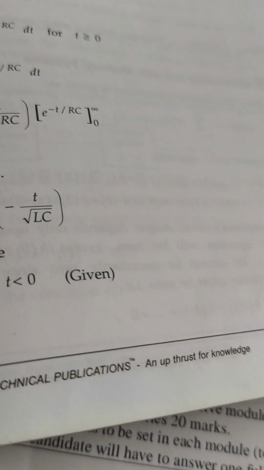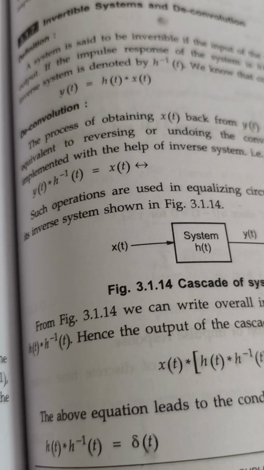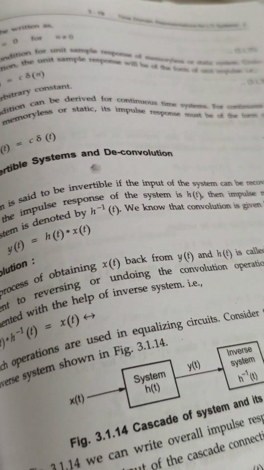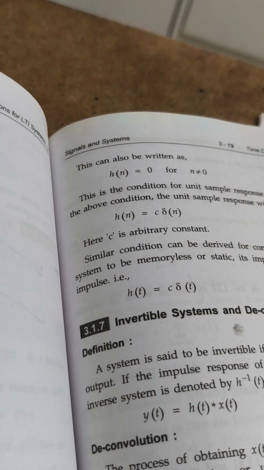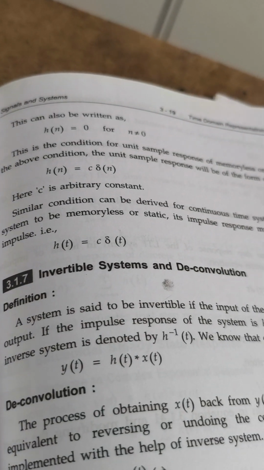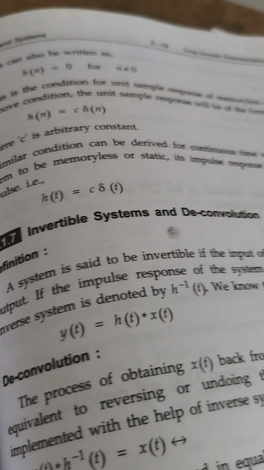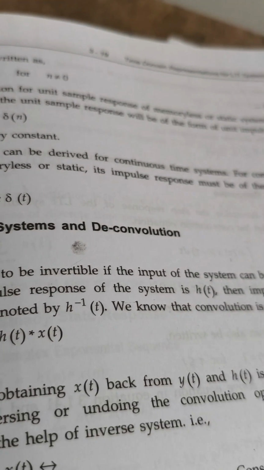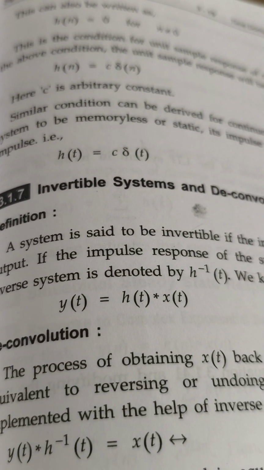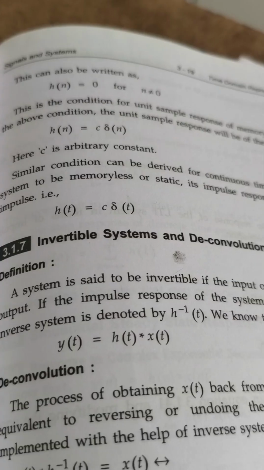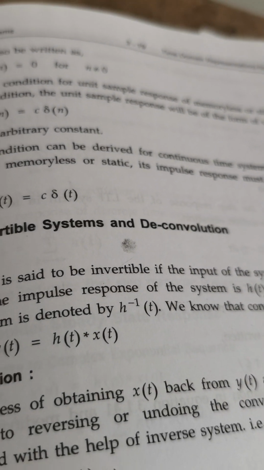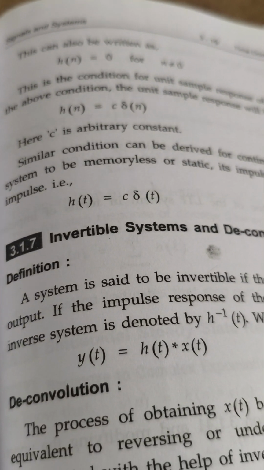Like this, there are many properties of systems. One more is memoryless and memory properties. Here also there is a condition for memoryless systems: h of n equals c delta of n, where c is arbitrary. Similarly, a condition can be derived for continuous time systems. For a continuous time system to be memoryless or static, its impulse response must be of the form of a unit impulse, that is, h of t equals c delta of t. Here h of t is the impulse response.